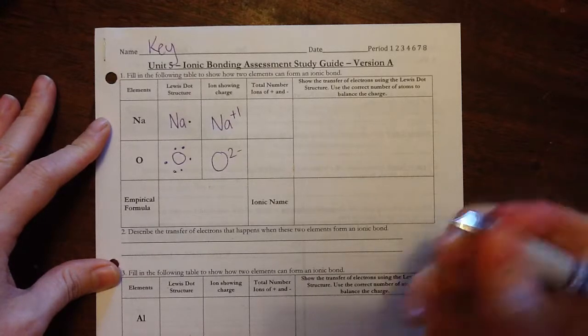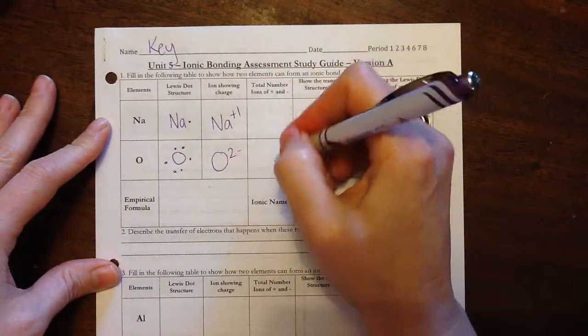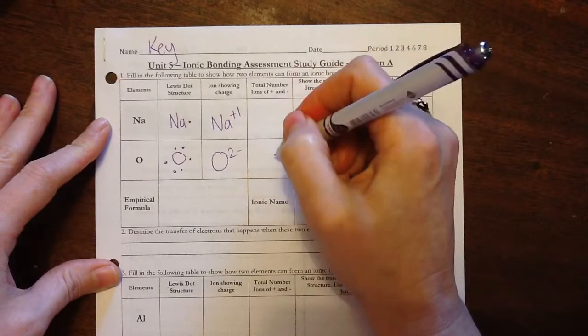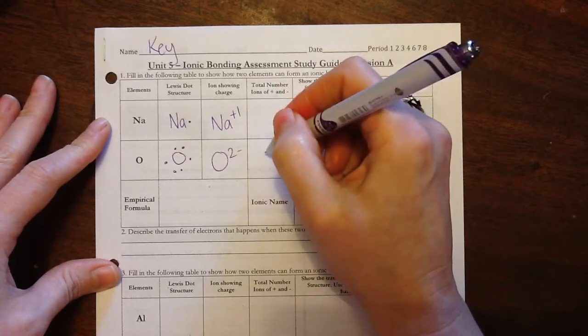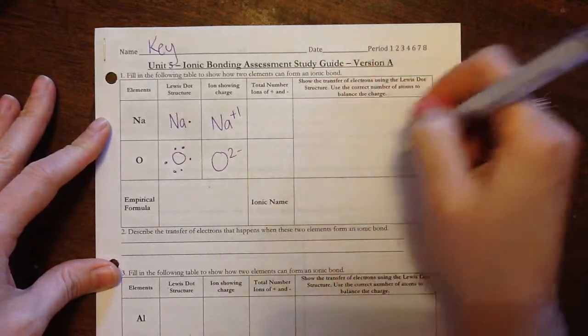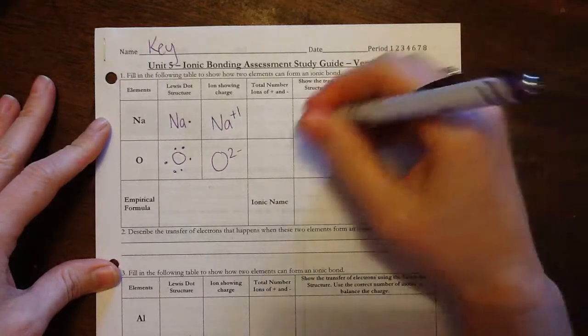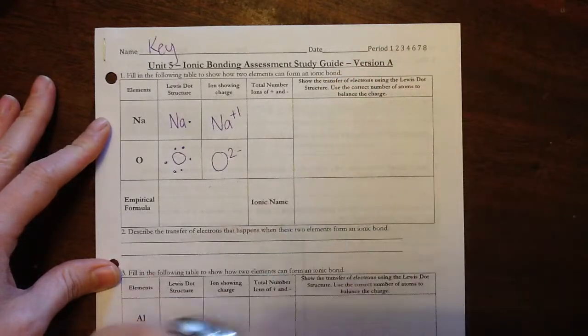oxygen -2. Then this column on your assessment will actually be optional. You do not need to fill in this column, but it is sometimes helpful when you're getting ready to set up this area on this problem.